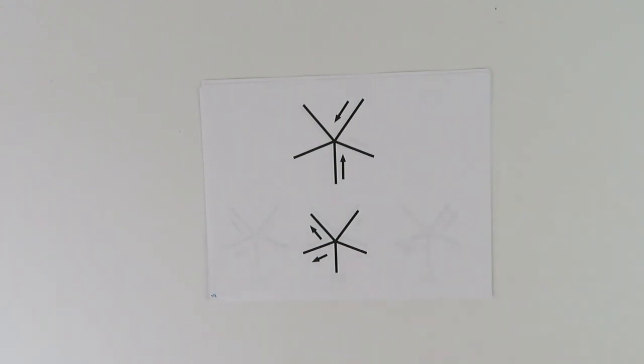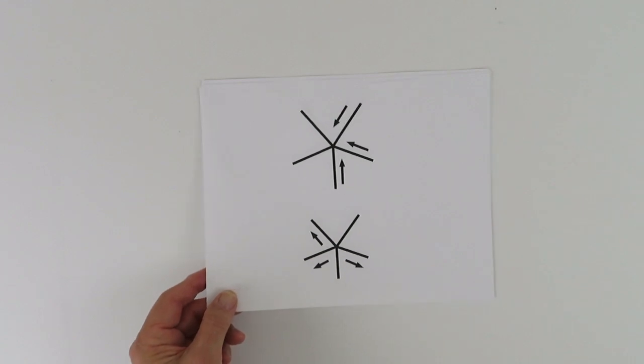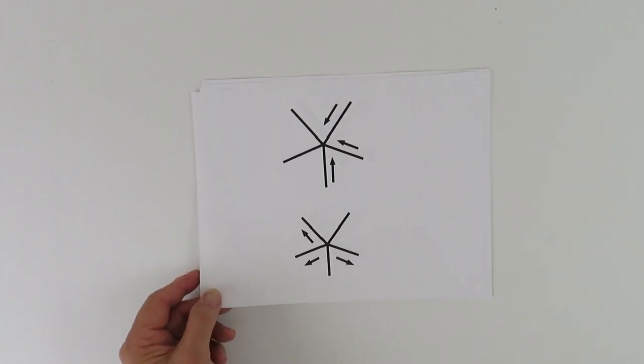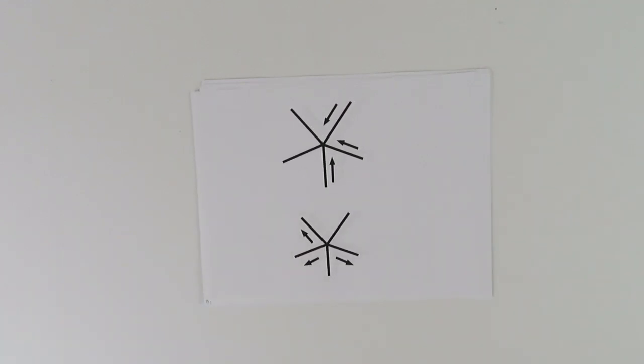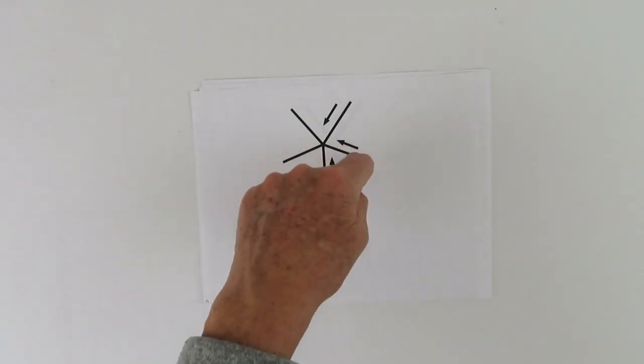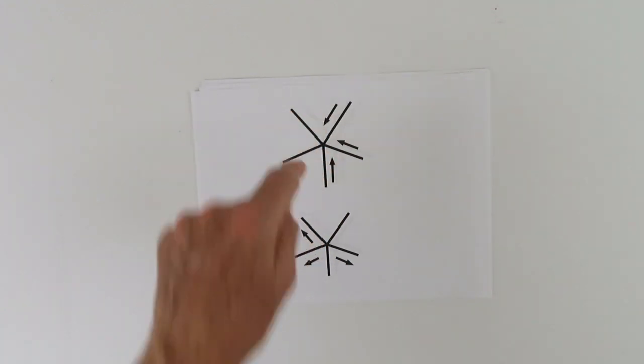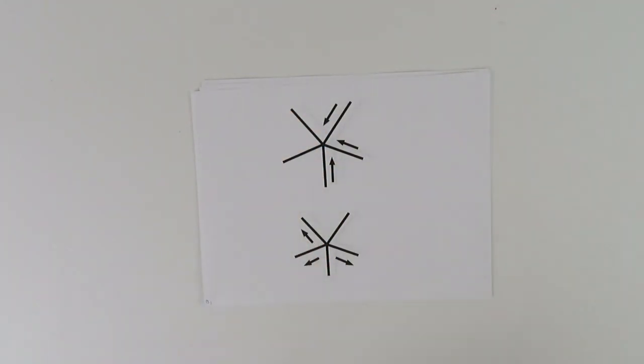The same way, for this particular configuration of 3 signals, there's only one solution to this, and that is that one of the signals returns and the other 2 go left and right.